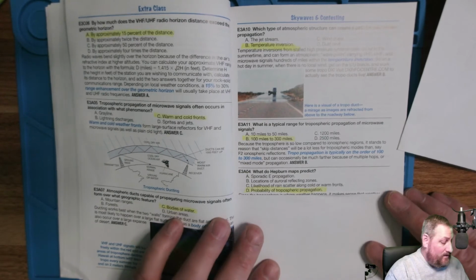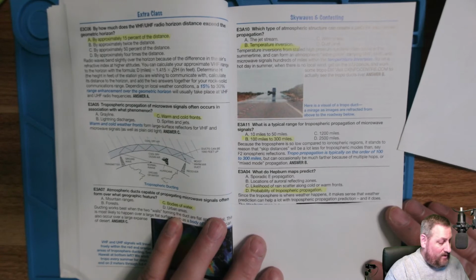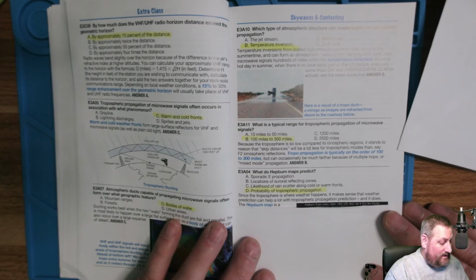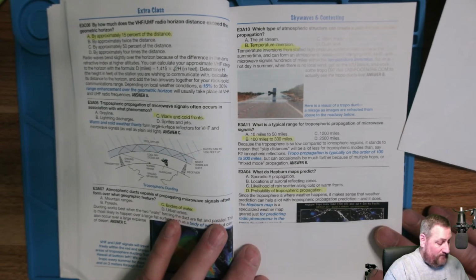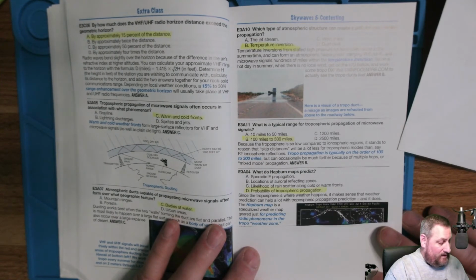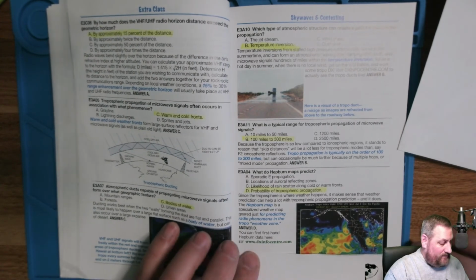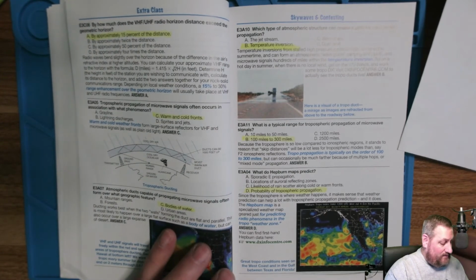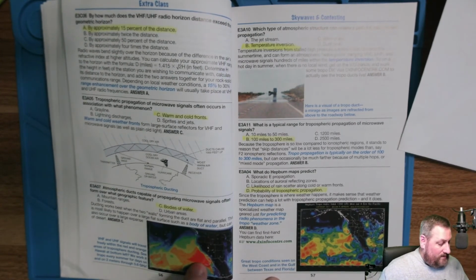Answer is D. Since the troposphere is where weather happens, it makes sense that weather prediction can help a lot with tropospheric propagation prediction, and it does. The Hepburn map is a specialized weather map geared just for predicting radio phenomena in the tropo weather zone. Answer is D. And if you go to www.dxinfocentre.com, you can check it out. So great tropical conditions seen on the west coast and the Gulf between Texas and Florida.